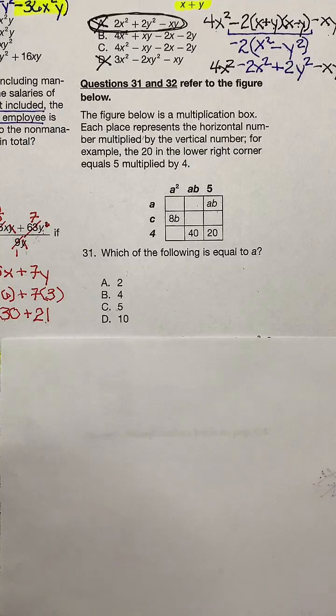Okay. What in the world is this? This is algebra.